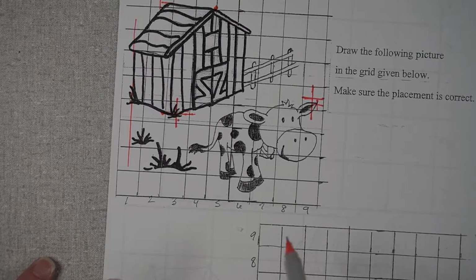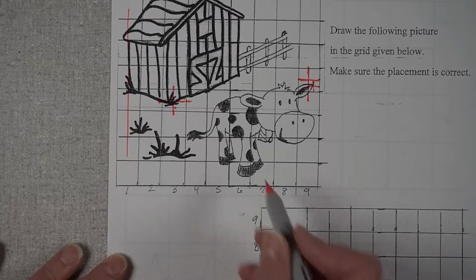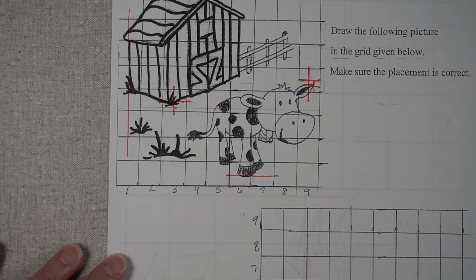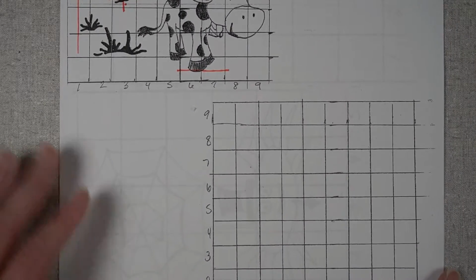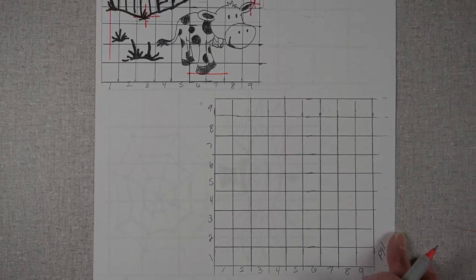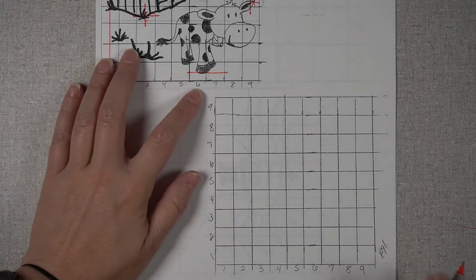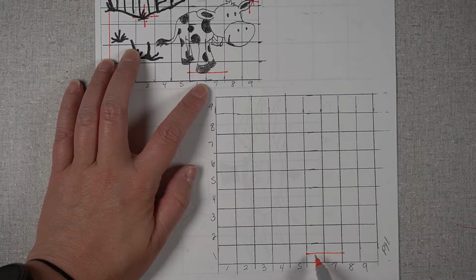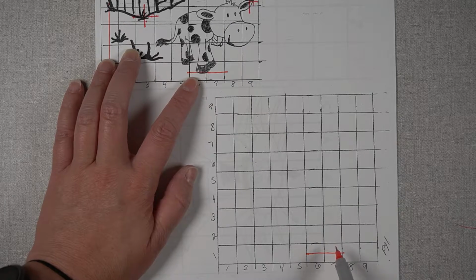So to help me with, say, this little calf's feet, I would find the halfway point right there. So on that 6-7, I would make that same line here. And now I know not to draw it all the way down here. It's going to start up in that section.